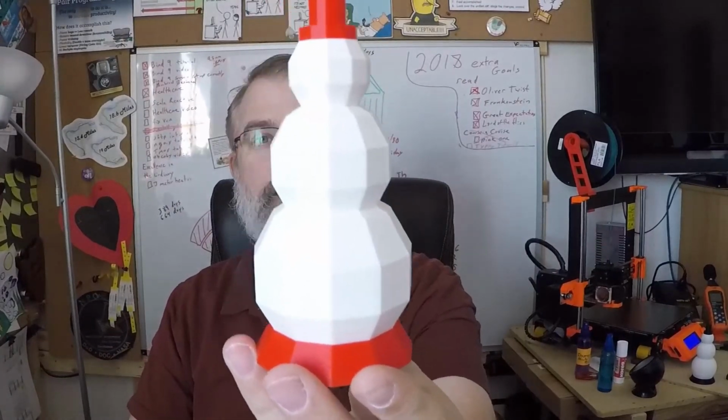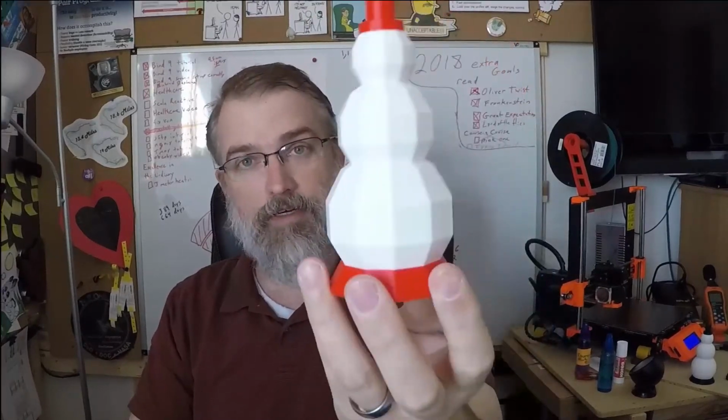Okay, so I got it printed out. And I think it looks kind of snazzy. My wife kind of likes it, but first, let's go over the numbers.